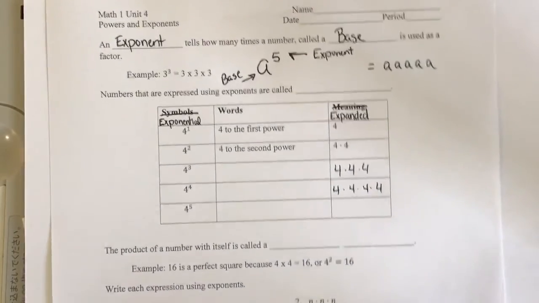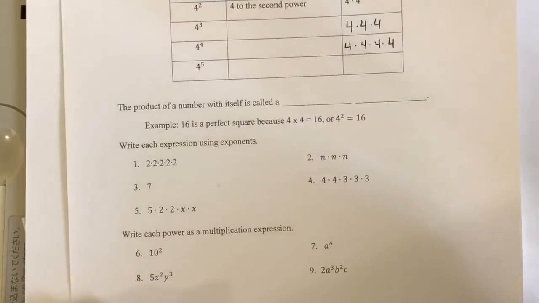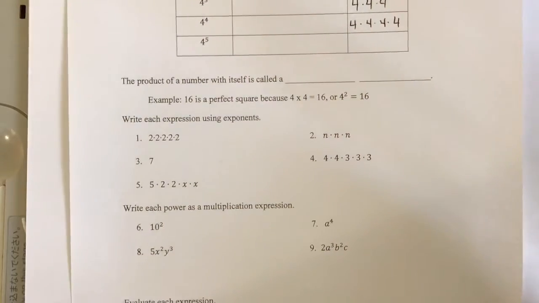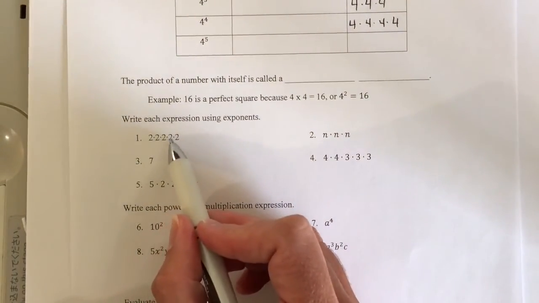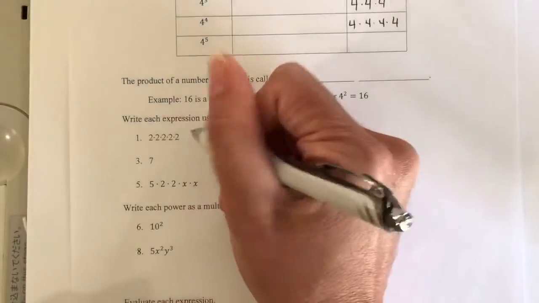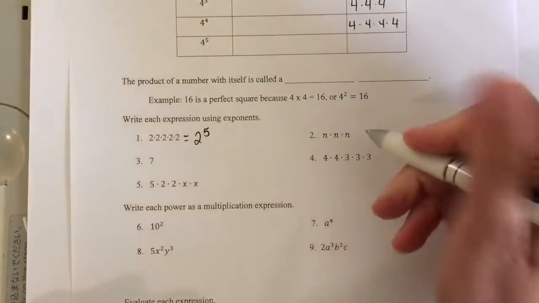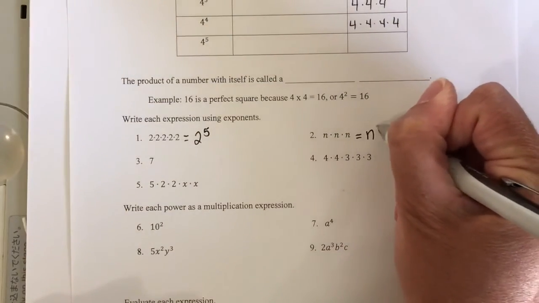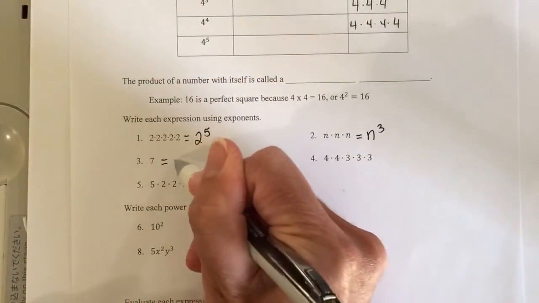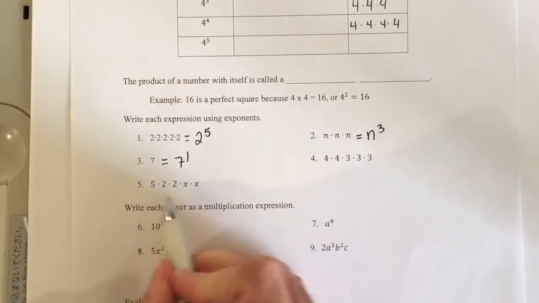Okay, so going over some of the ones that you had in the warm-up. So I have 2 times 2 times 2 times 2 times 2. So that's the same thing as 2 to the fifth power. This is the same thing as n to the third power. This one is 7 to the first power.